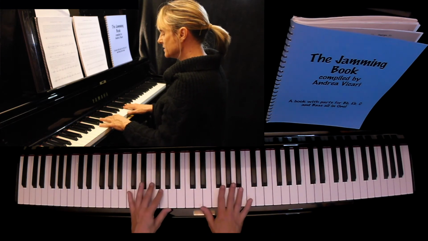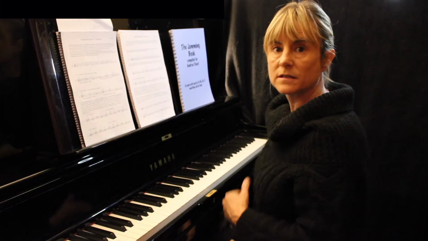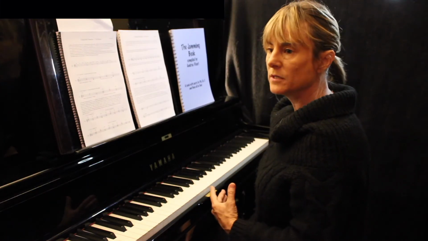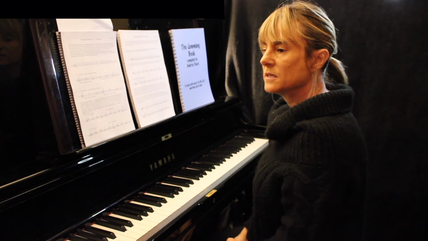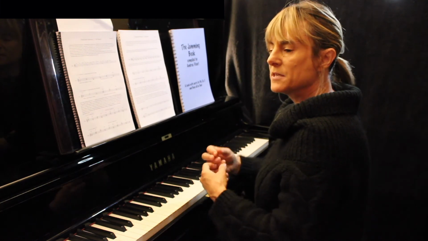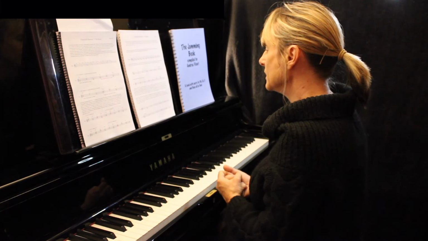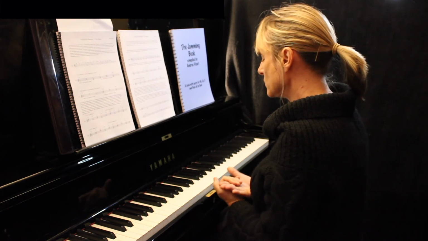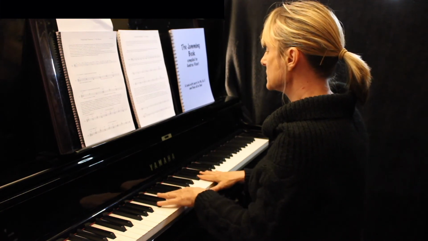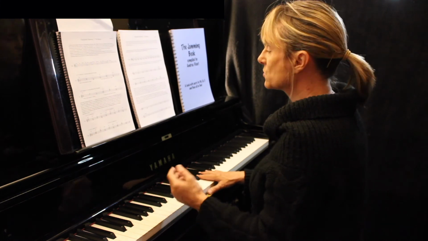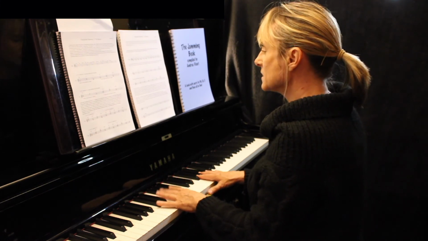That's called a cadence, and a cadence is like a full stop. It's like a comma in a sentence. It makes the music feel like it's arrived somewhere. So this chord sequence is used a lot, obviously at the end of pieces, but also in the middle, sometimes just within certain sequences.